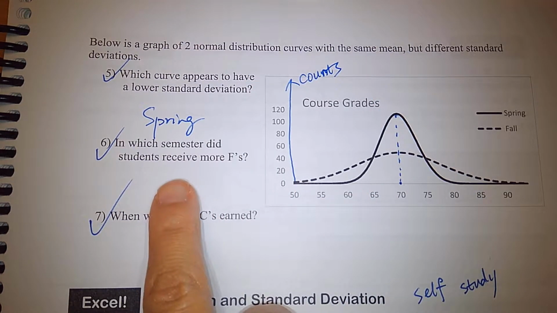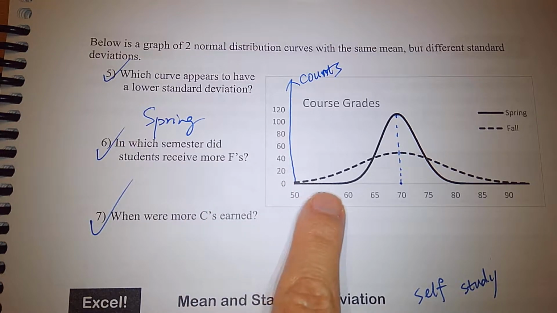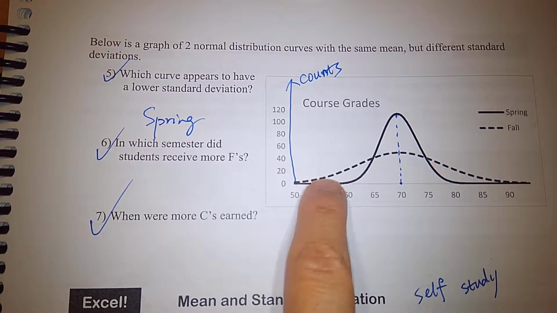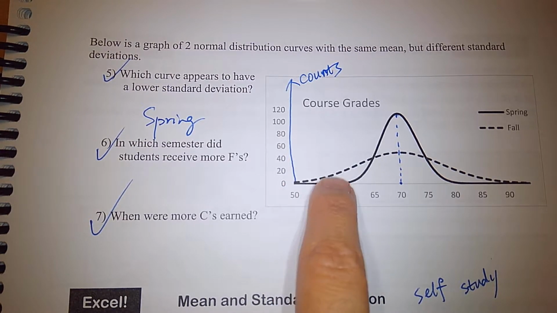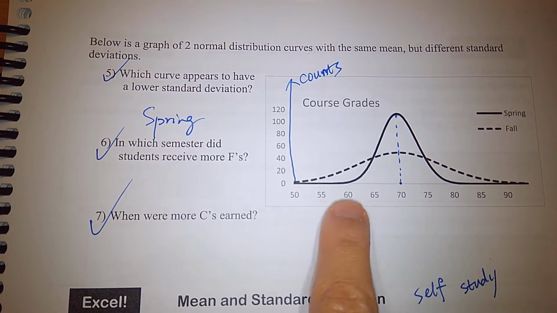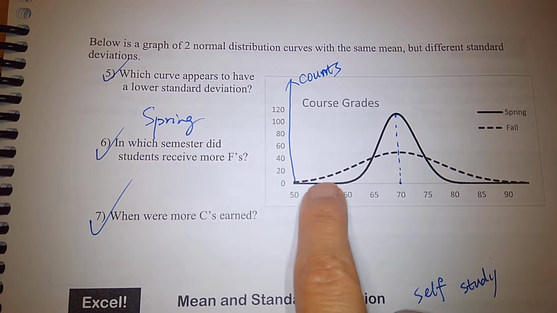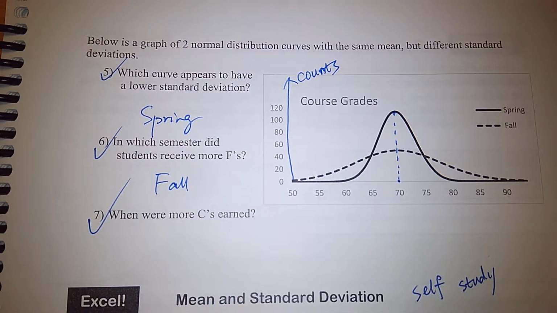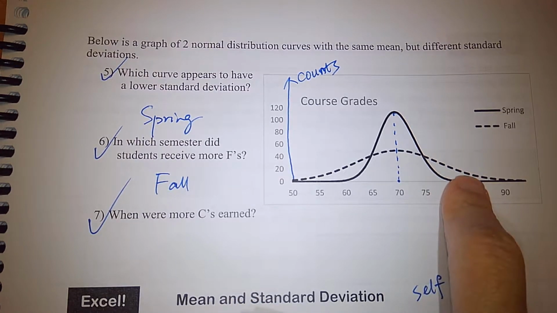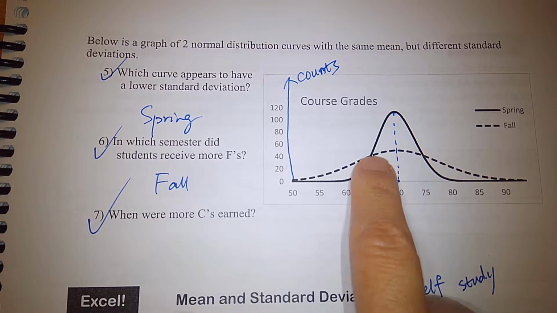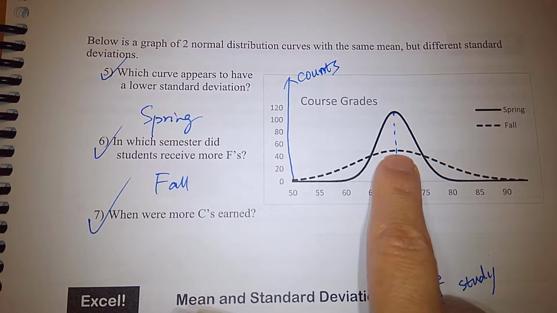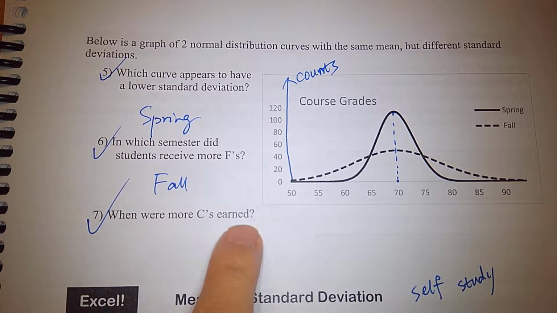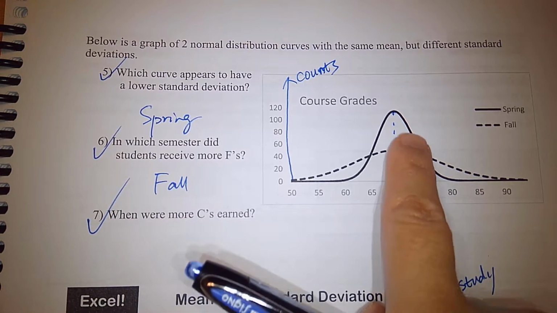So in which semester did the students receive more F's? F's means below 60, right? So which semester gets more counts? Fall, because the fall curve, the dashed line, is above the solid line. So fall gets more F's. Fall also gets more A's and B's, but fewer C's. Question 7. When were more C's earned? Spring, yes, spring.